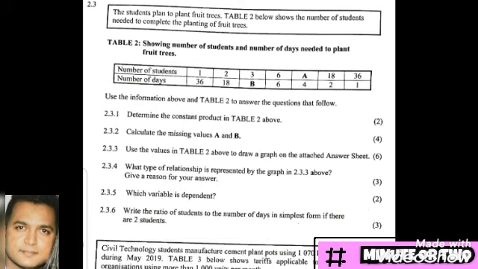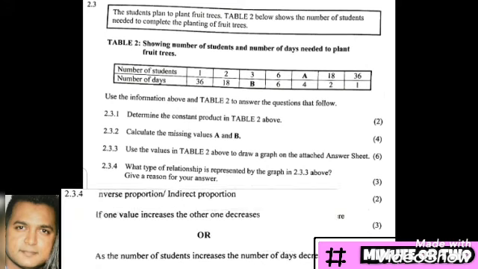2.3.4, what type of relationship is represented by the graph in 2.3.3 above? Give a reason for your answer. This answer can be obtained by drawing the graph, or it can be obtained by looking at the table. As you can see, the number of students values increase, while the number of days values decrease. In such cases, we call this an inverse or indirect proportion. And our reason will be: if one value increases, the other decreases. Or if you had to explain it in context to the question, as the number of students increases, the number of days decreases.